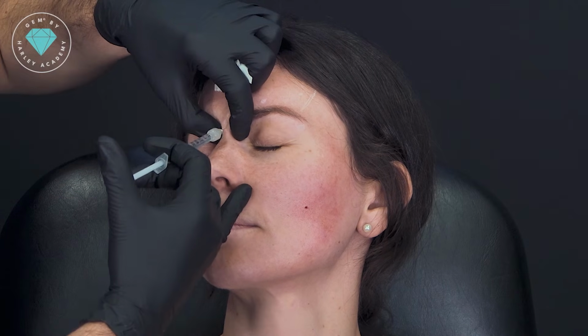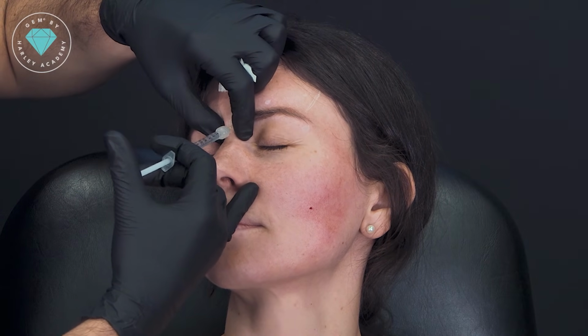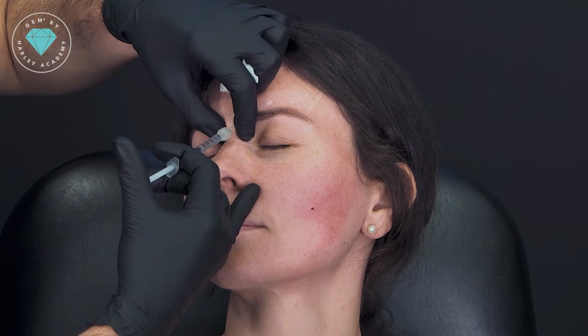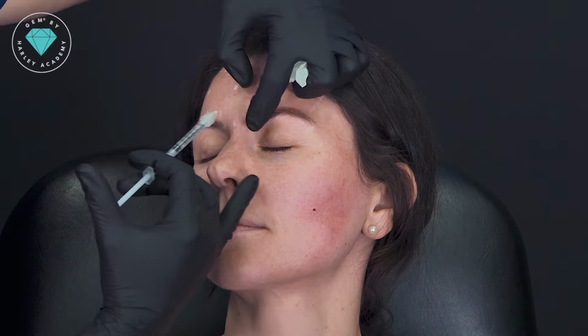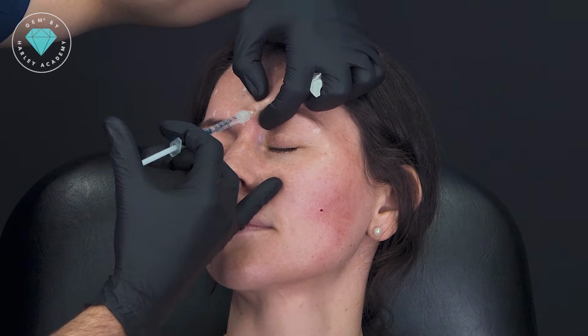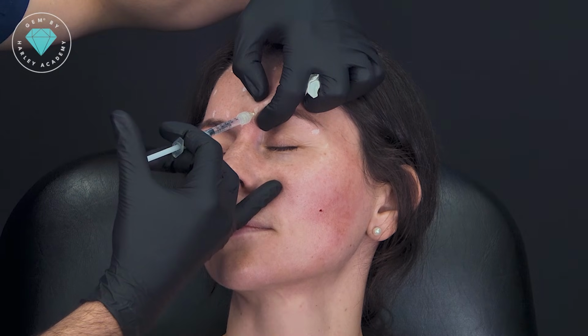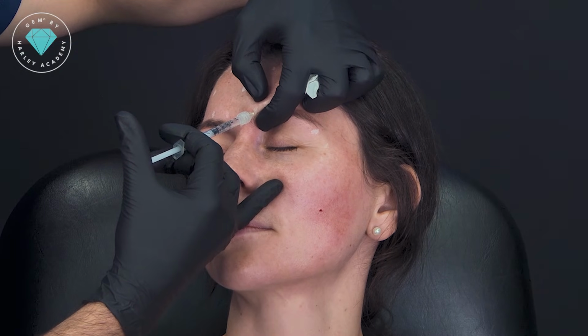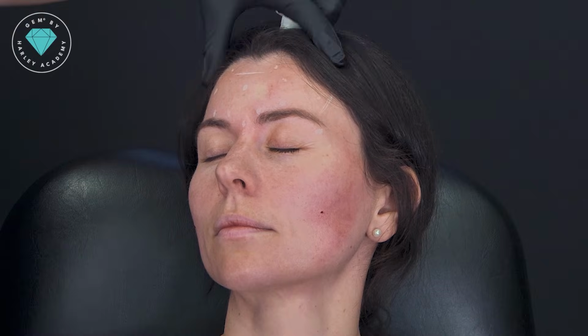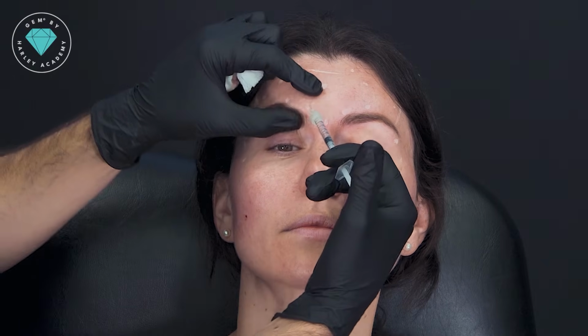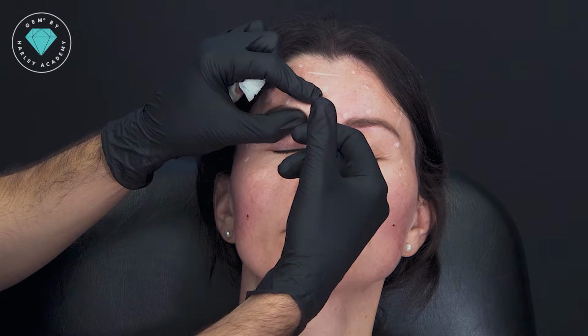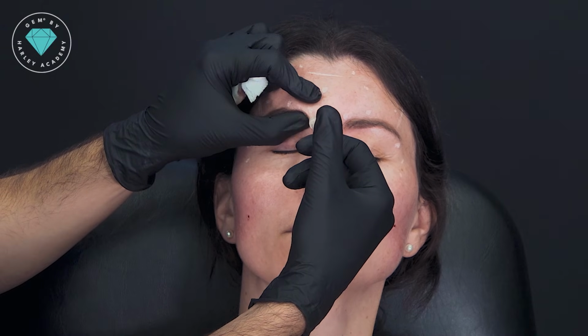Just go 4 units in the procerus muscle. And same in the medial corrugator. I just touch down onto bone and then slightly come off. This muscle is deep, and so I do need to go deep for this injection.